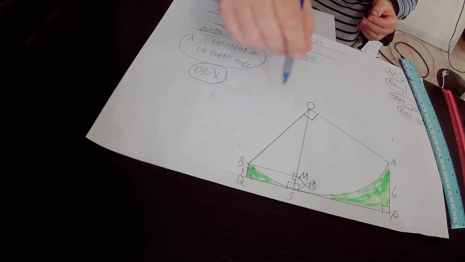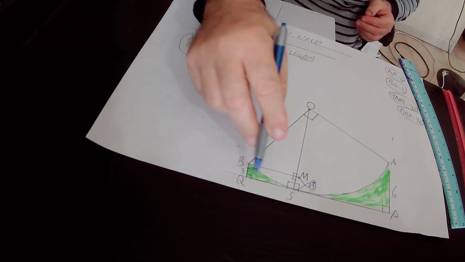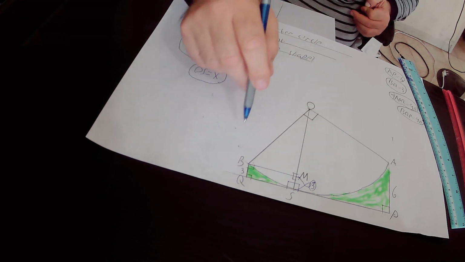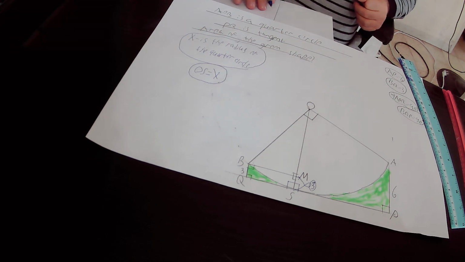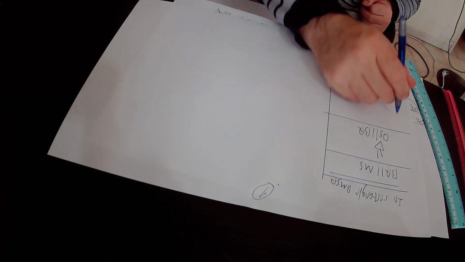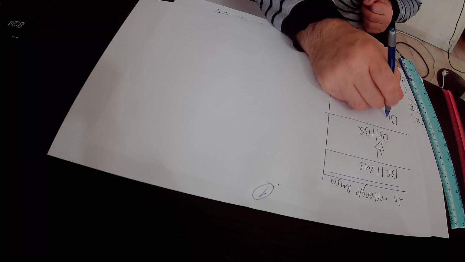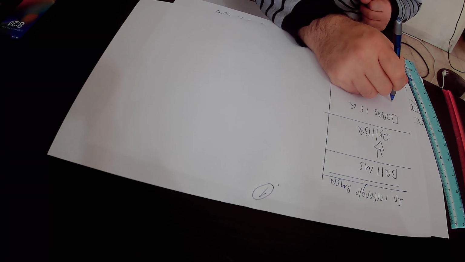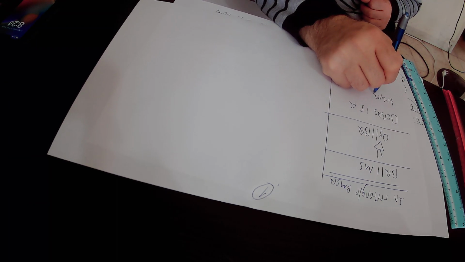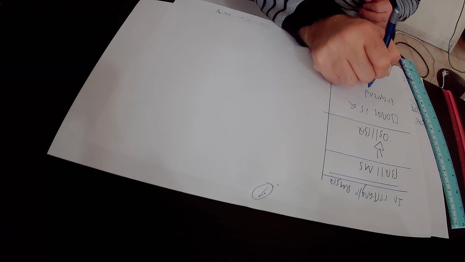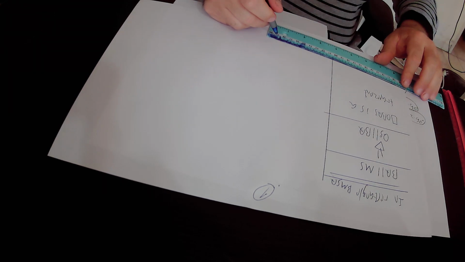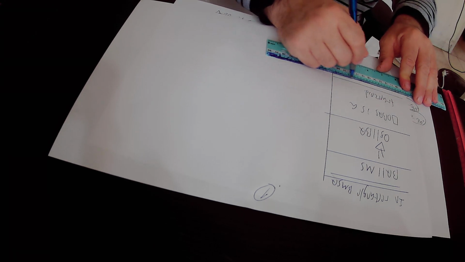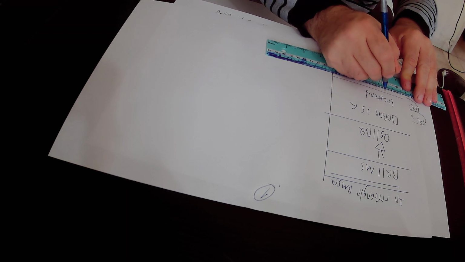So in this quadrilateral OBQS, side OS is parallel to side BQ, therefore quadrilateral OBQS is a trapezoid. So I write it down. Quadrilateral OBQS is a trapezoid. Why? Because it has one pair of parallel sides, and the definition of a trapezoid is that a trapezoid is a quadrilateral with one pair of parallel sides.